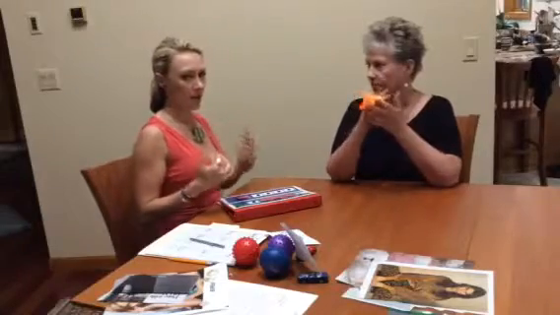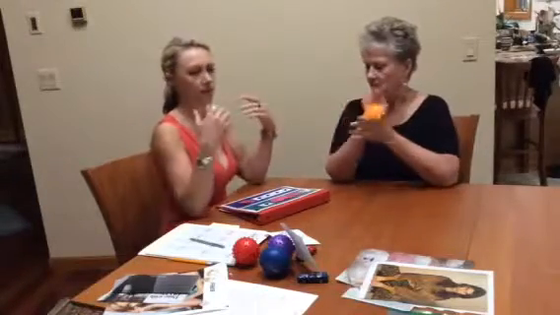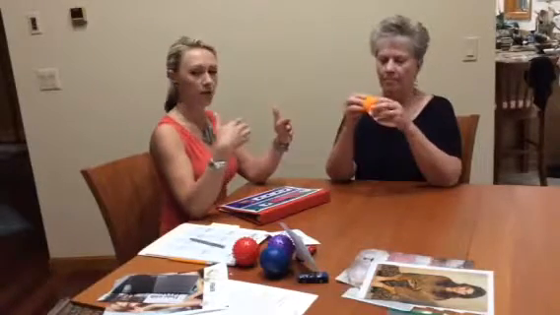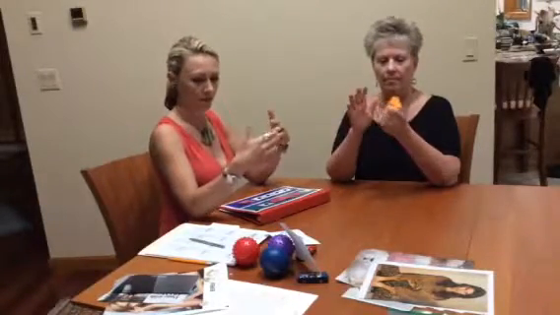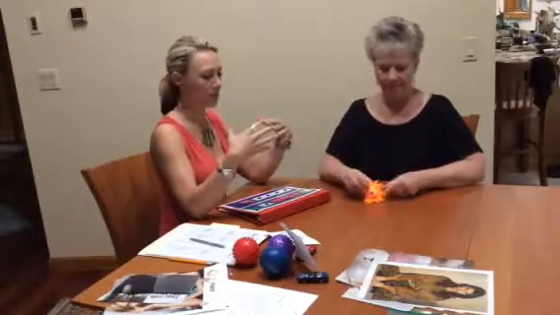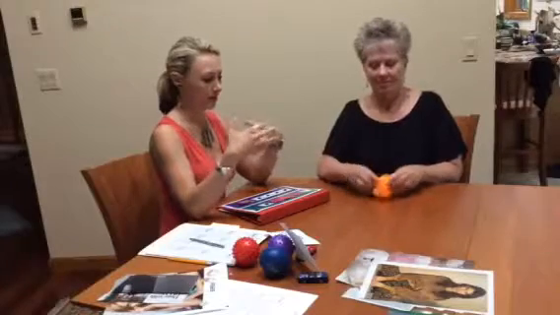Okay, so setting a timer is always a nice way because it gives your learner a definitive beginning and end, so that in the future, if you use that strategy enough, it makes it incredibly clear as to the expectations, and it helps you manage those transitions better.